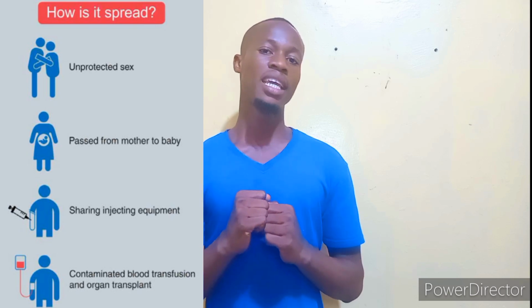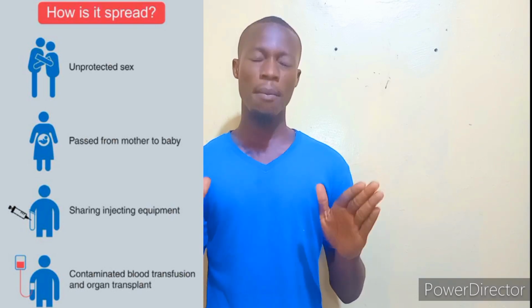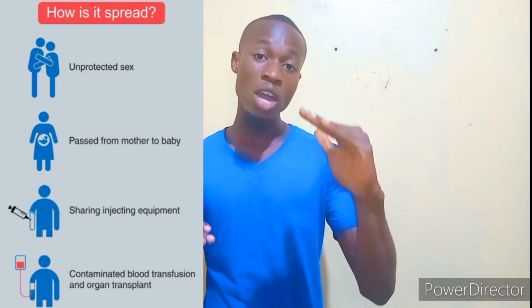Now, let us take a very clear look at the incubation period of hepatitis. When we talk about incubation, we are discussing the time it takes for the signs and symptoms of a particular sickness to occur within the individual. The incubation period for hepatitis B infection is from 6 weeks to 6 months.